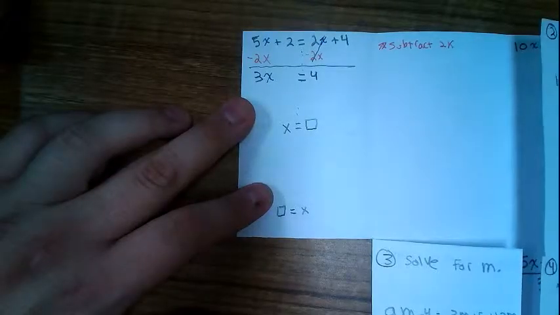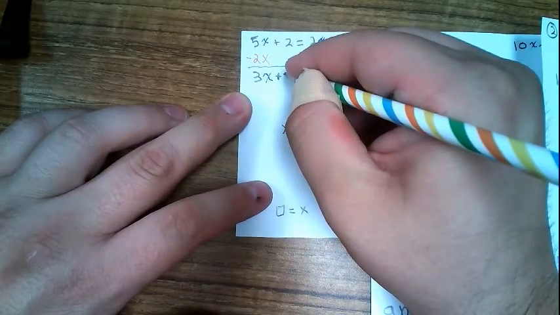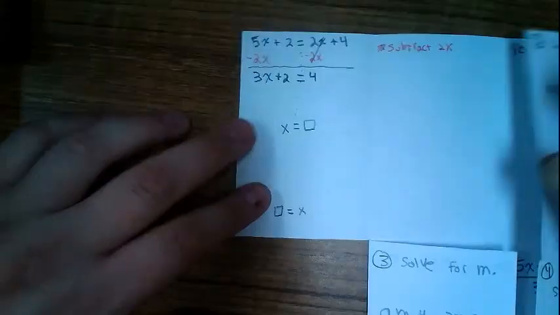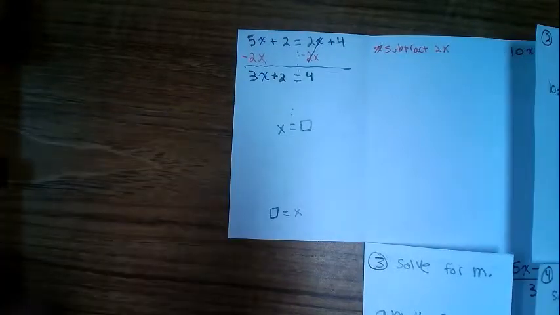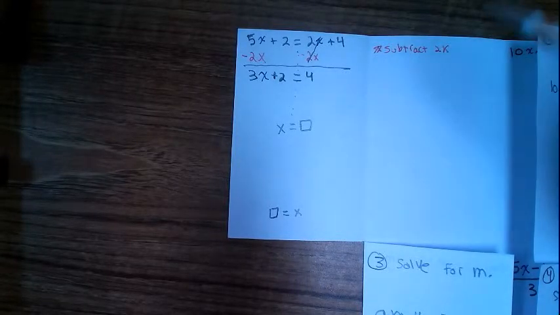And don't forget that plus 2. And now it's back down to that two-step equation where x is on the same side. So I still want to move everything away from the x, right? Because my goal is to get it down to x equals some number.